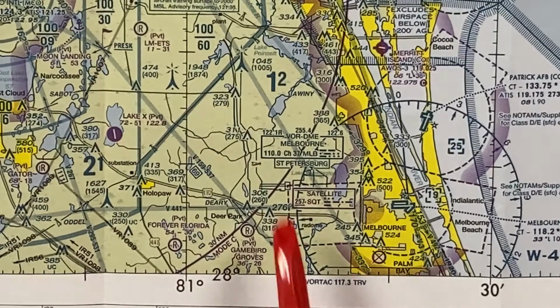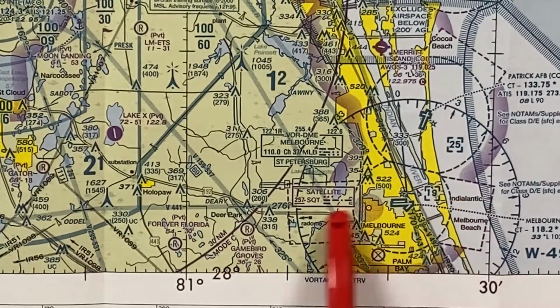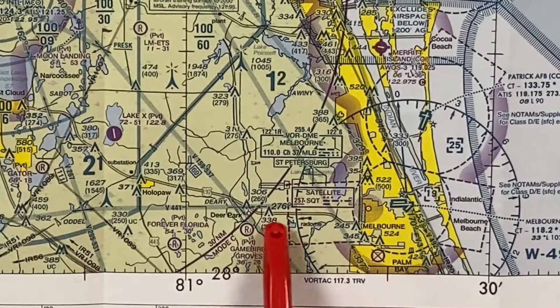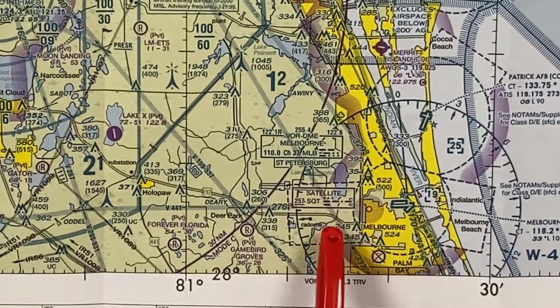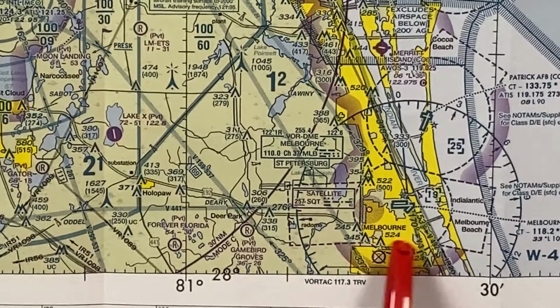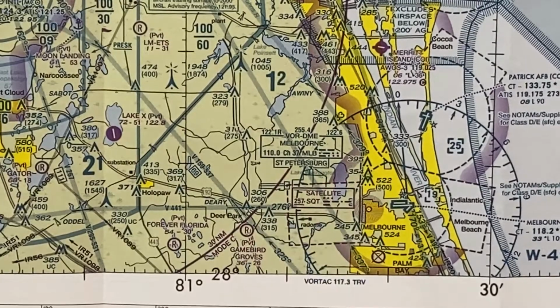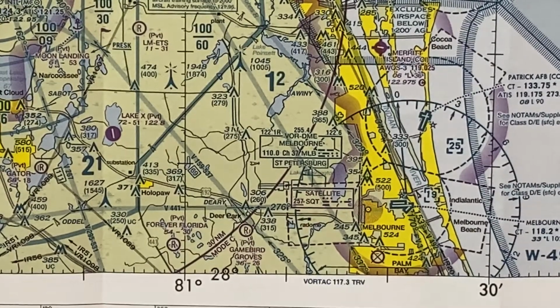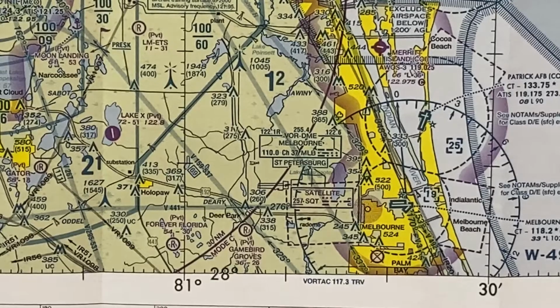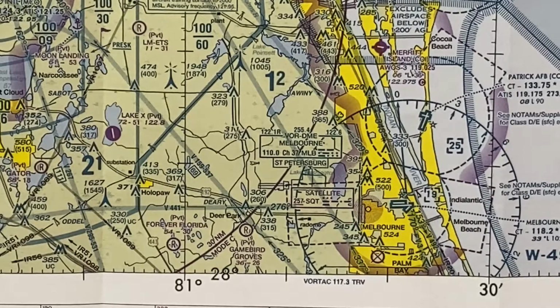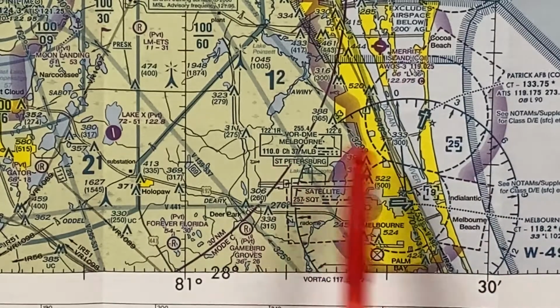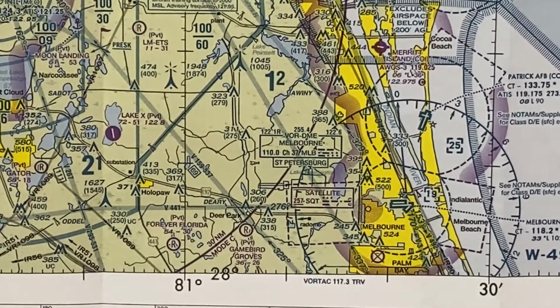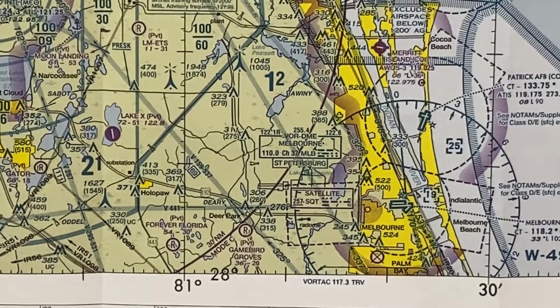More than likely the reasoning behind that is there's some type of instrument approach procedure for manned aircraft that comes in from the west, and they put that airspace all the way down to the ground. So we know that it's Class E, which we also know is controlled airspace. The next part of our question is, what restrictions or requirements are there to be able to fly our mission here? Knowing that it's controlled airspace, you cannot fly in controlled airspace without an FAA authorization.